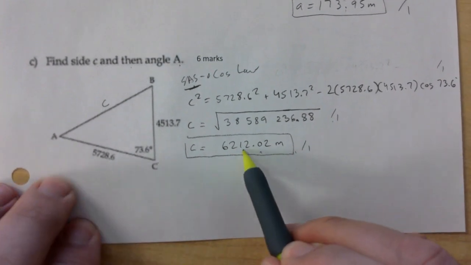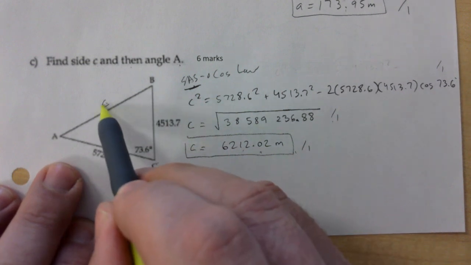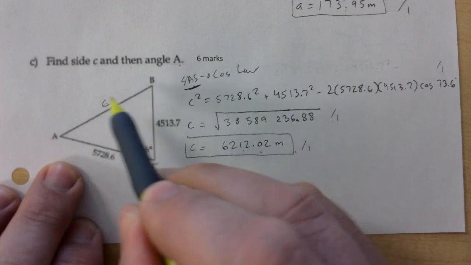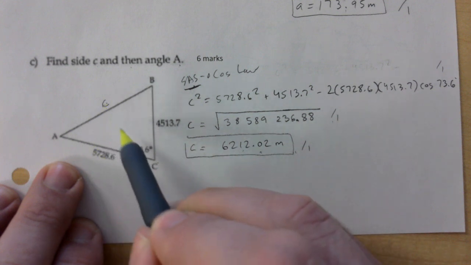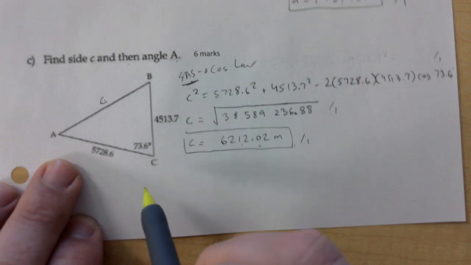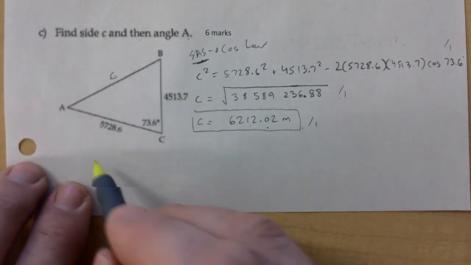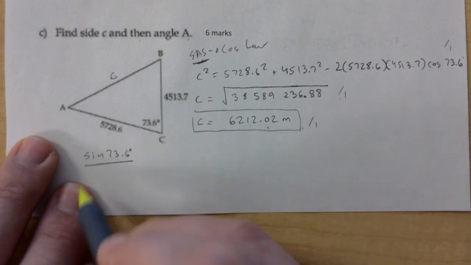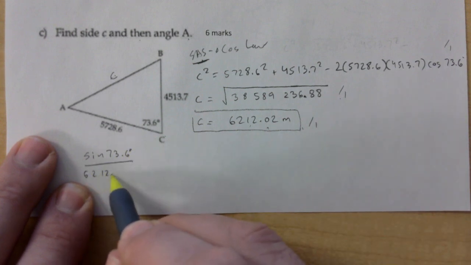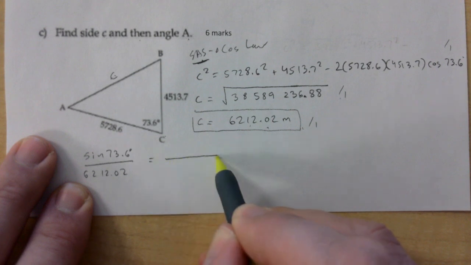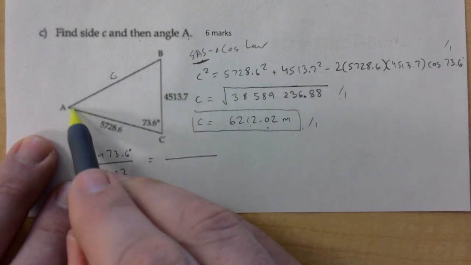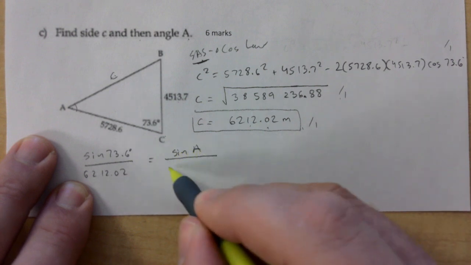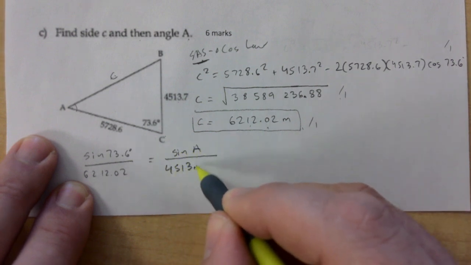Now that you have C, right, this one, you could use cosine law because you have a triple S scenario, or you could use sine law because you now have a pair. I'm going to use sine law. Okay, so sine of 73.6 degrees over 6212.02 is equal to, I want this angle here, so I have to take the side across, right? So sine A over 4513.7.